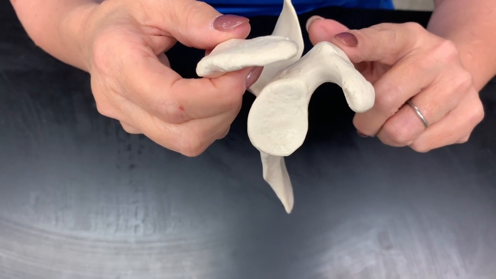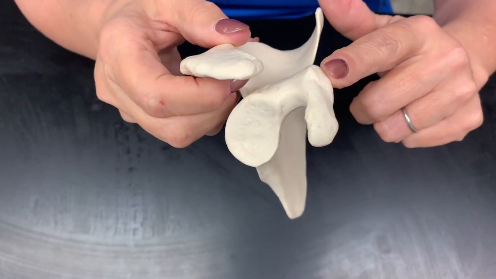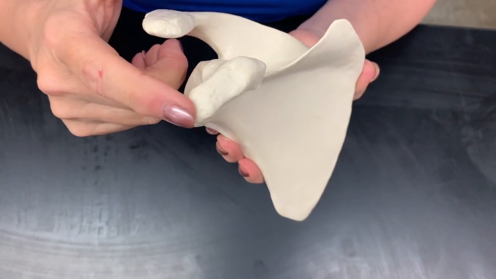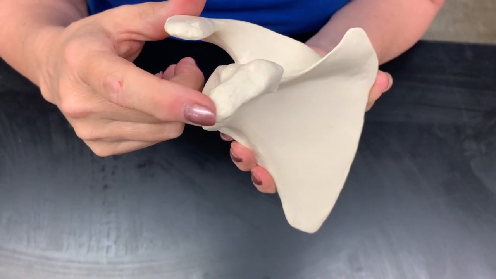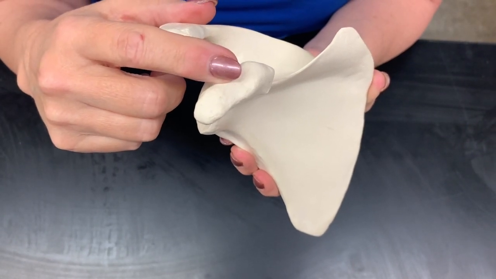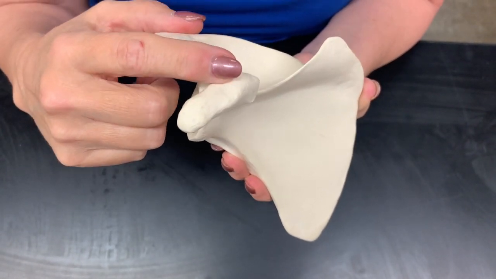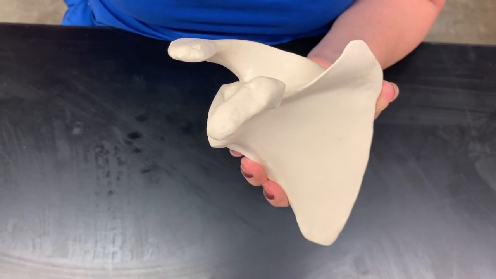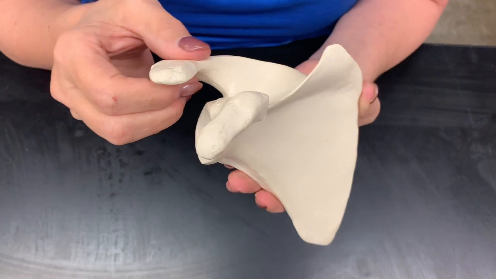There are three muscles that we need to know on the coracoid process that originate or insert here. We have the coracobrachialis, which originates, the short head of biceps brachii, which originates here, and pectoralis minor inserts here. So those are three different attachments.